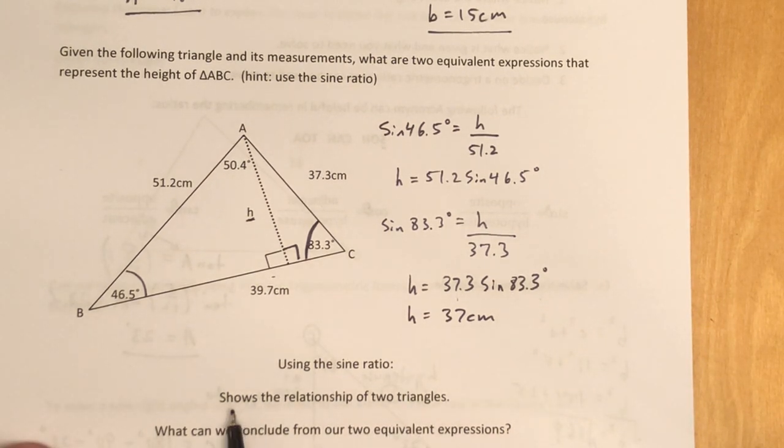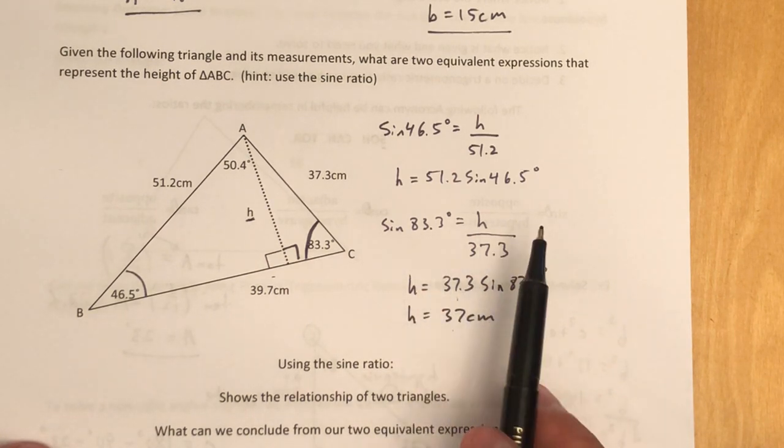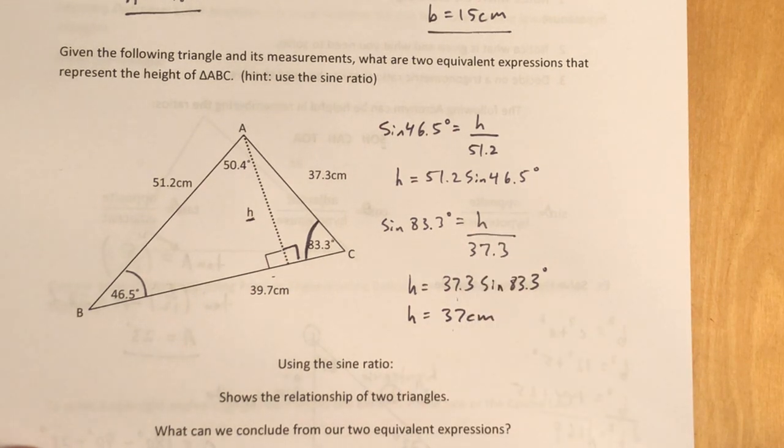Using the sine ratio shows the relationship of two triangles. What can we conclude from our two equivalent expressions over here? So we have two expressions, perfect. We have this value here and this value over here. They're both equal to each other, right? This one's 37. The other one was 37 as well when we actually calculated that out. So we're able to conclude that from our two equivalent expressions, they are indeed equal.